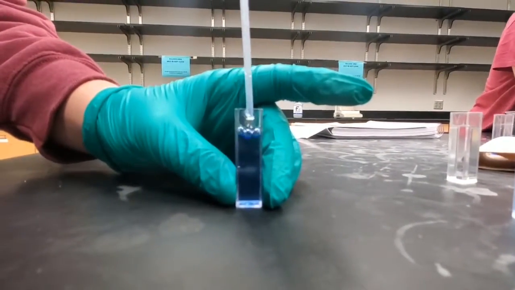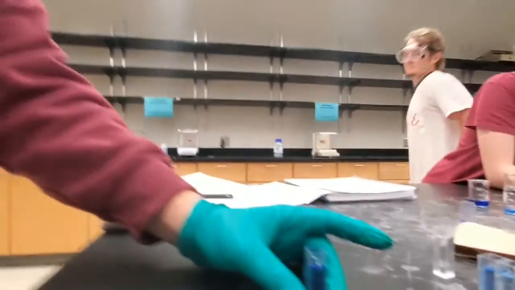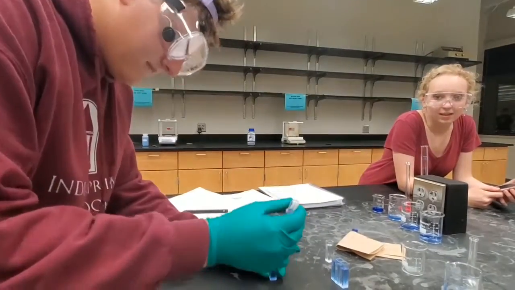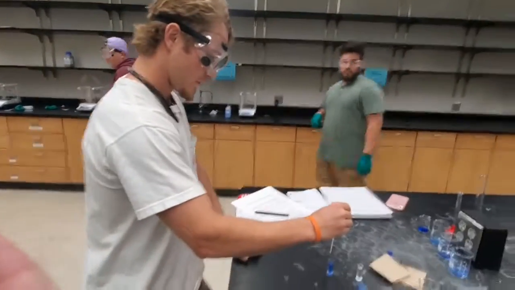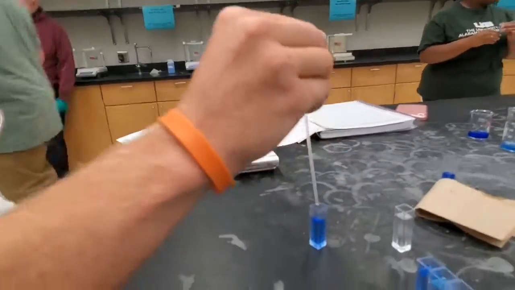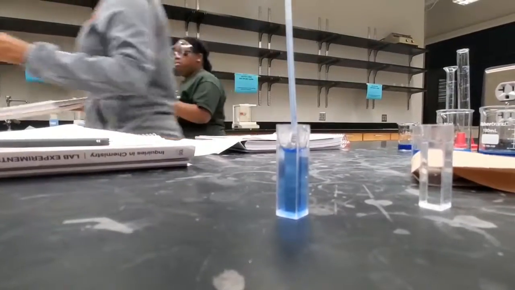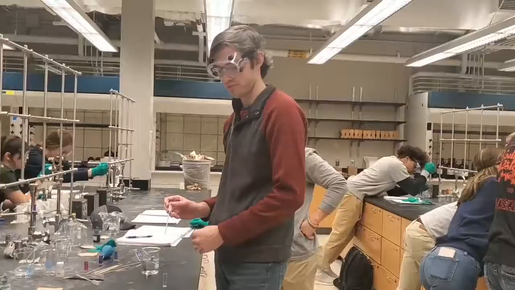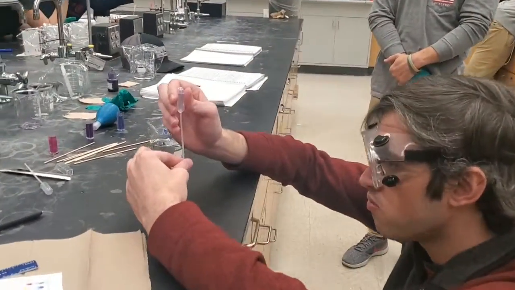Repeat this process for the additional dilutions. Make sure to prepare a cuvette that will be used to zero the spectrophotometer.